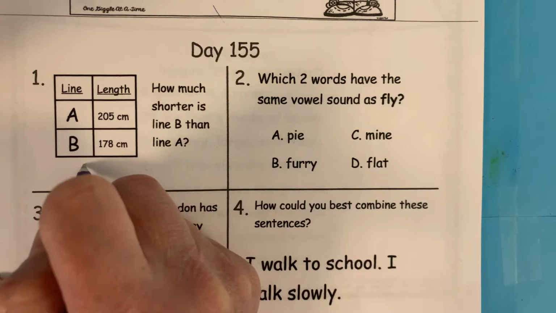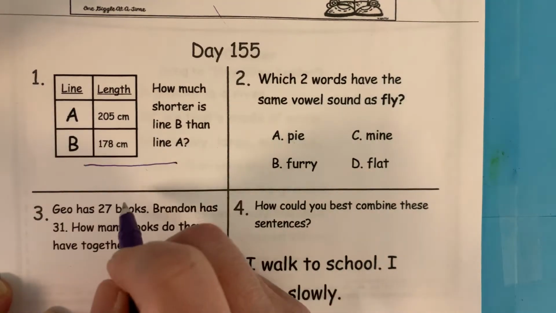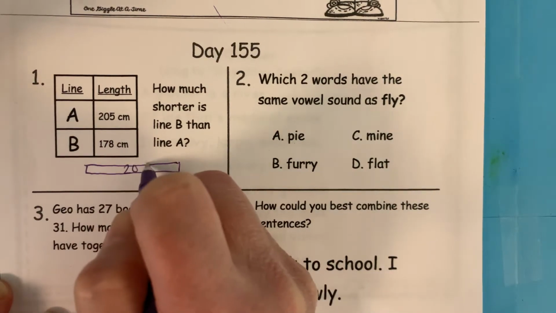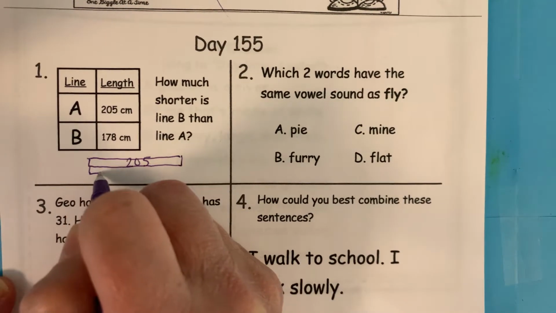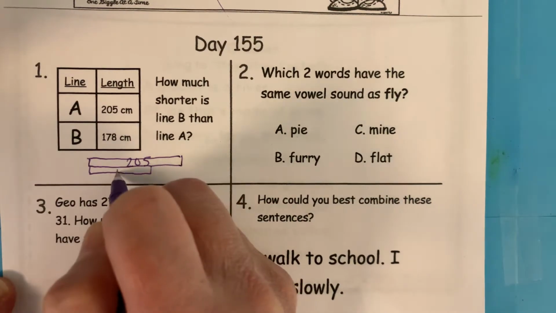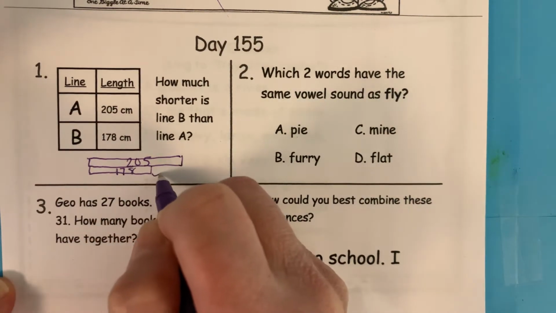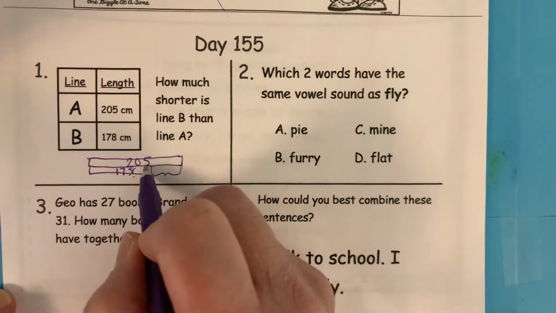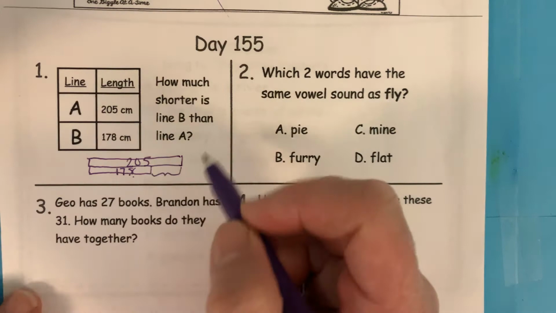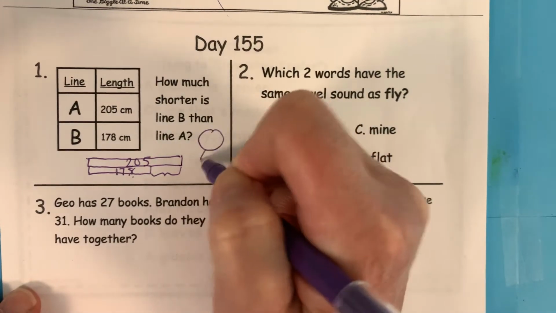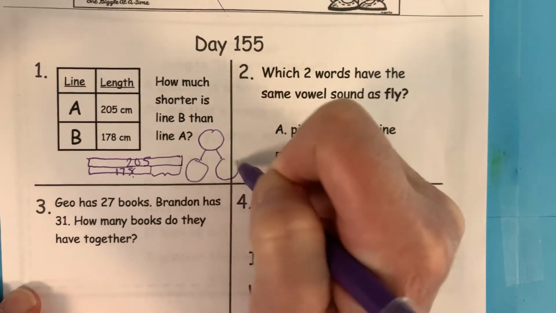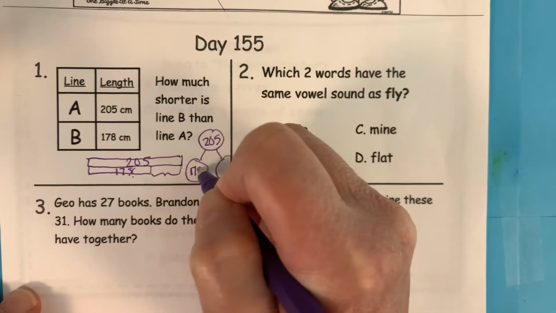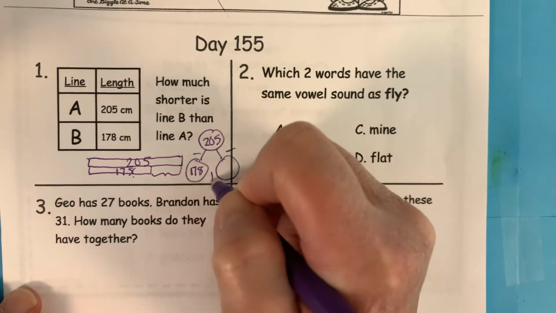So let's see, if this were like a tape diagram and it was 205, and this one is 178, how much shorter is 178 centimeters than 205? So when we make a tape diagram, it's the same thing as a number bond. Our total is 205. We have 178 here, minus on the lines, plus in the middle.